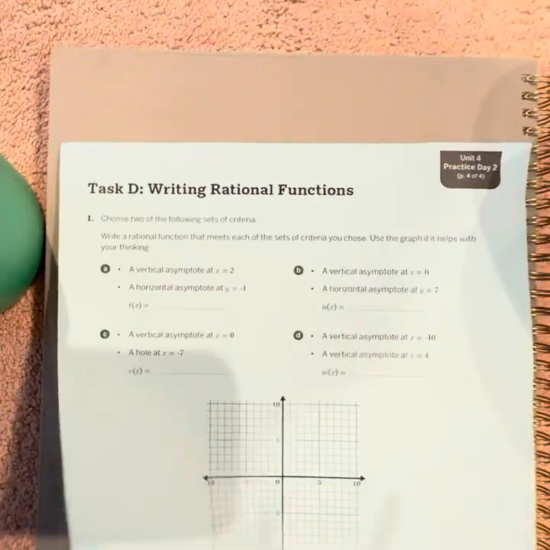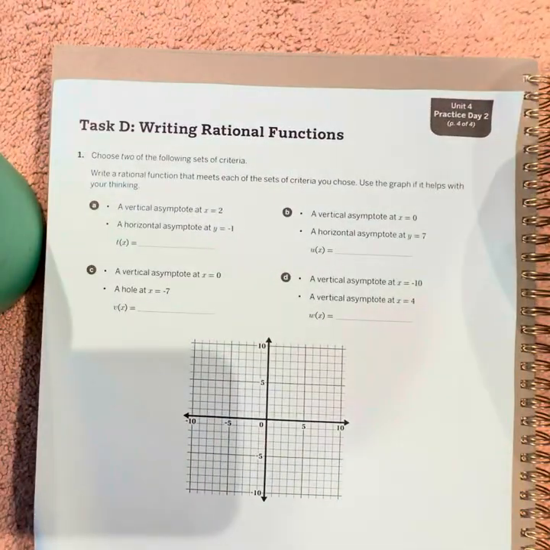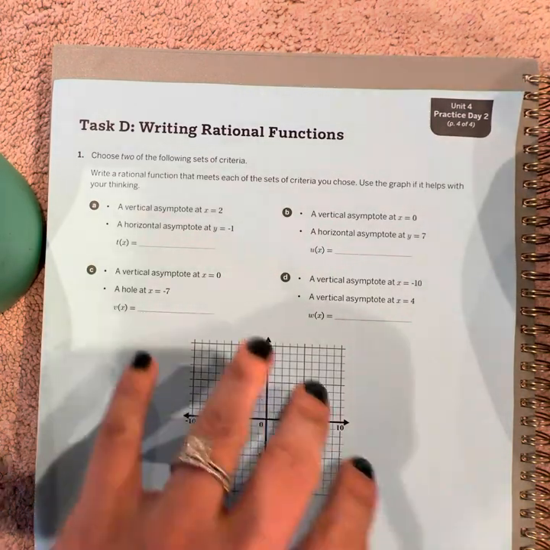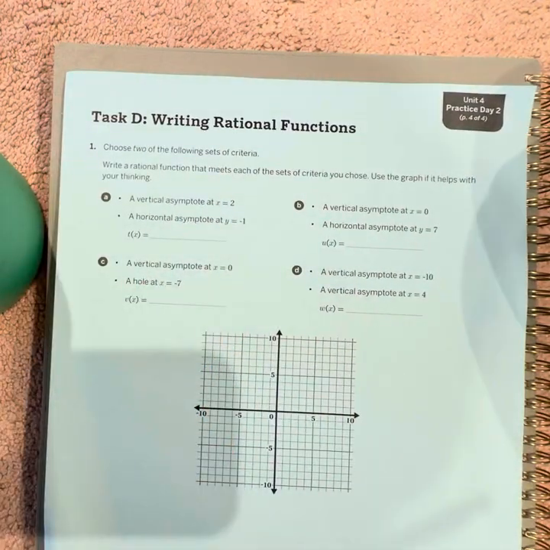Okay. This is still shorter than the homework. Do we think we can finish the last task right here? Choose 2 of the following sets of criteria. Write a rational function that meets it. Okay. You guys, I really like this. Depending on how long it takes me, I might do them all for you guys.